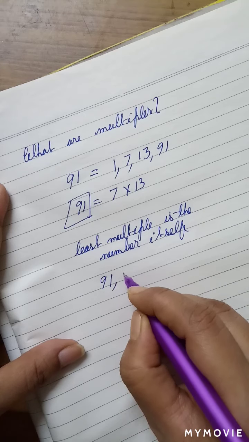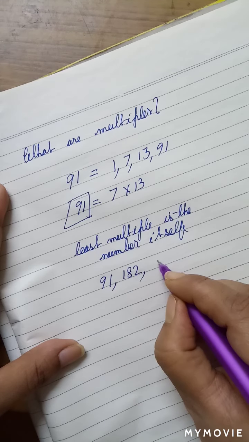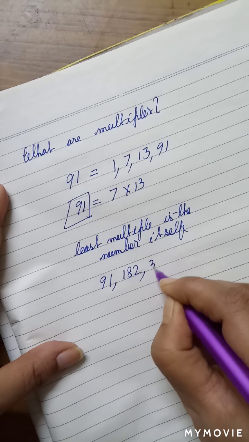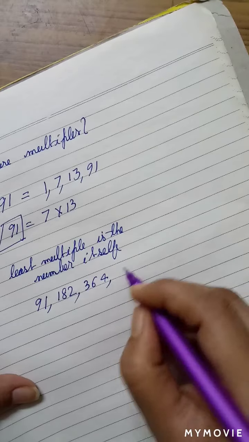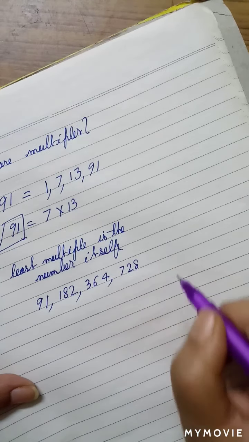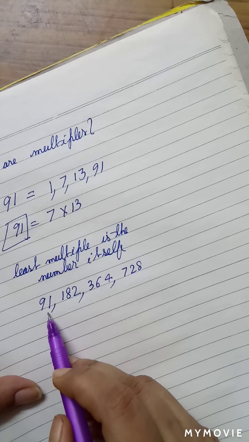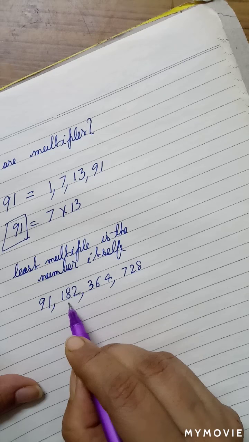And the next multiple of 91 is 182. And we can have 364. We can have 728. What we did, we multiplied 91 with 2 and obtained a product.